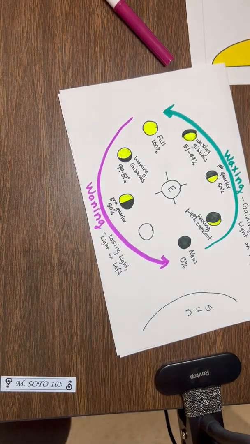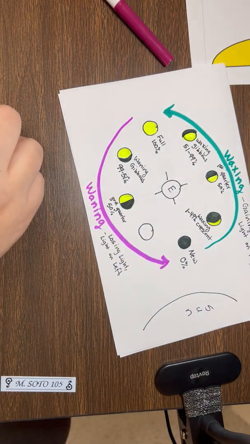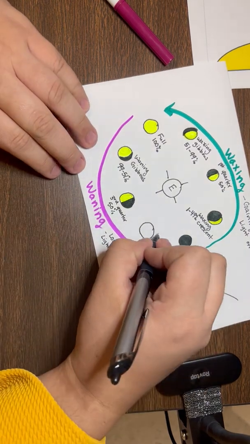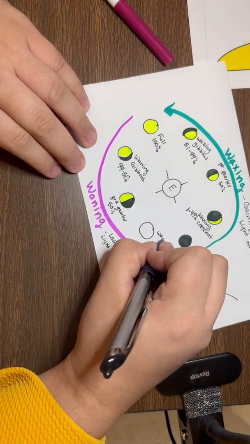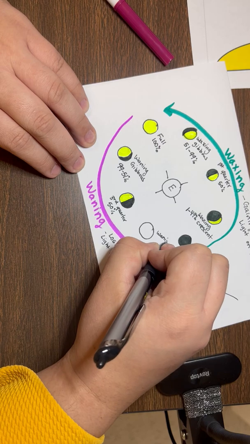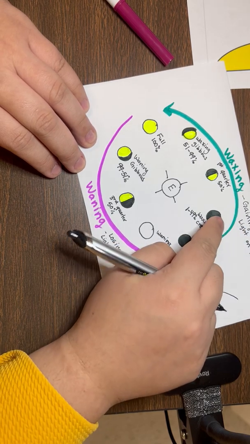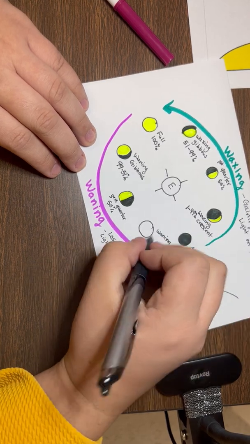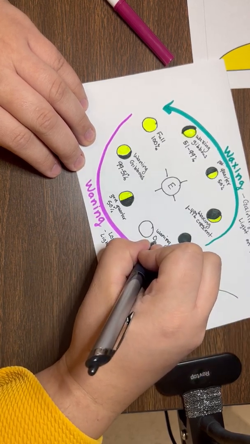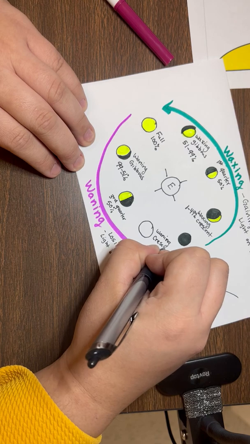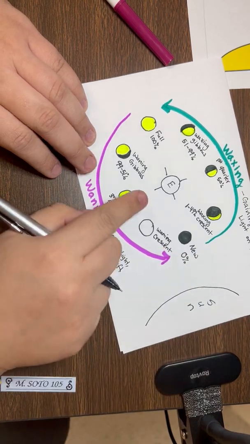All right, and then we have one more phase, still a waning phase because we're still losing light. We're going back to a new moon, which is 0% illumination. But we're going to match the top. It's now a crescent. So we're going to have a little sliver left before it becomes completely dark.